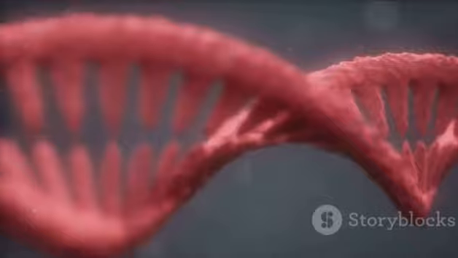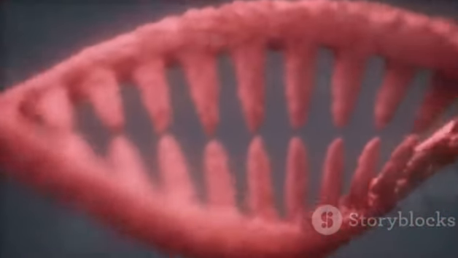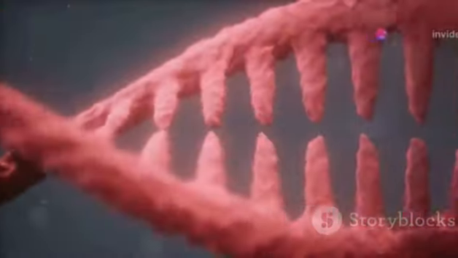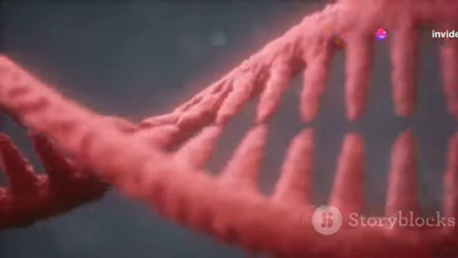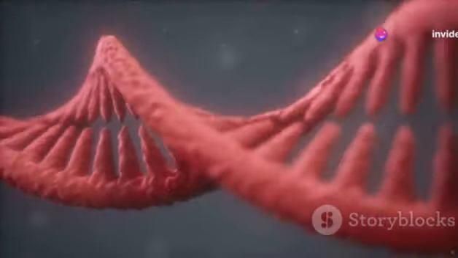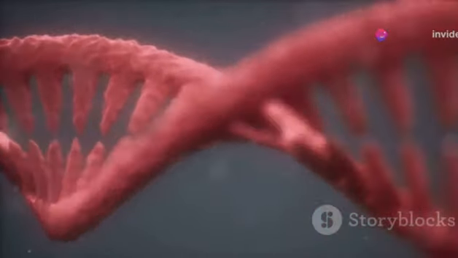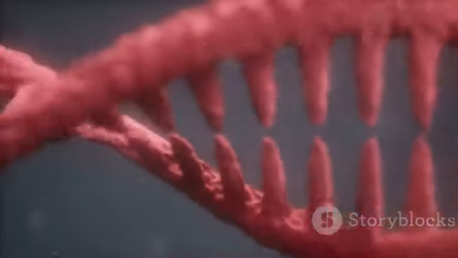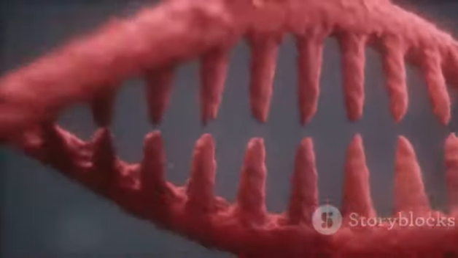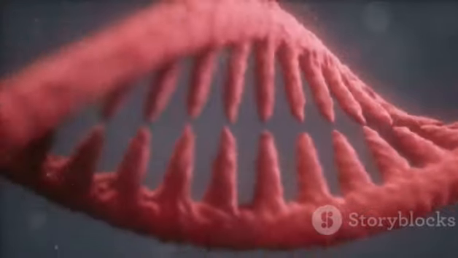Elongation is next. Here, RNA polymerase begins to produce a messenger RNA, or mRNA, using the DNA strand as a template. This process involves matching corresponding nucleotides, guanine with cytosine, adenine with uracil, and vice versa. This continues until the entire DNA segment of interest has been read.